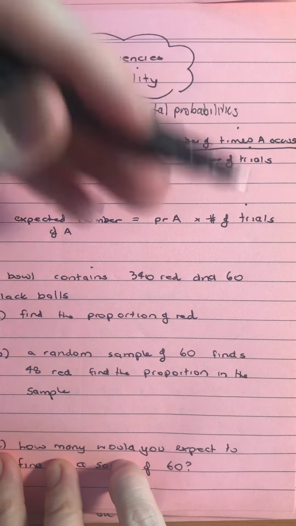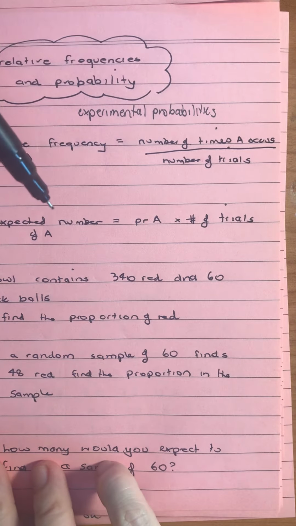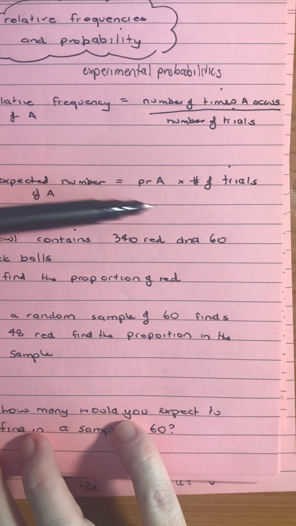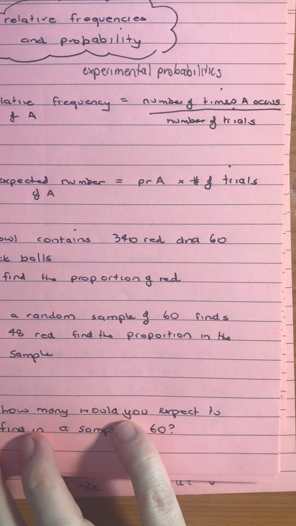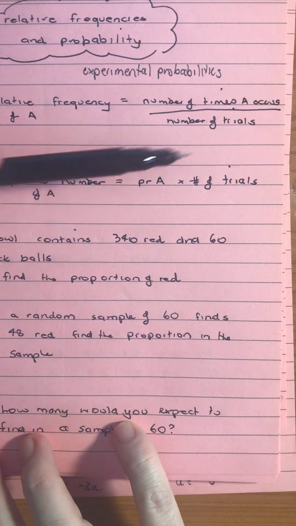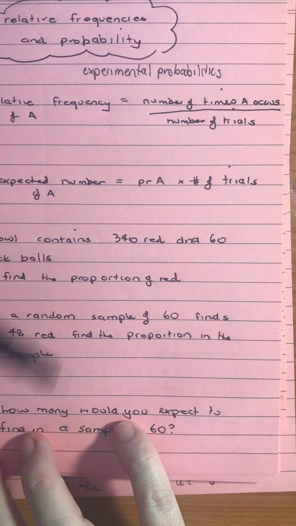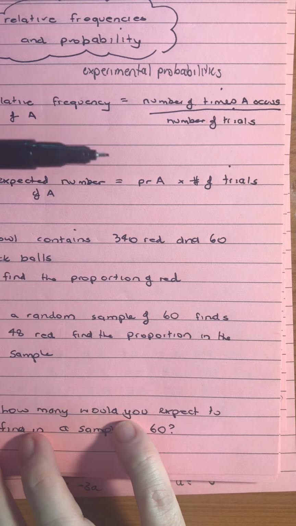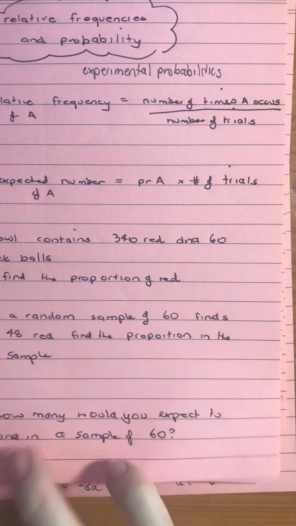So it's the number of times that the event happens divided by the number of trials. So if you are rolling a dice, the number of times that you roll a 3 out of the number of times that you roll the dice. If we're looking at expected number, we're looking at what that probability, or proportion, we also refer to it as, or the relative frequency, and the number of trials. So then that would be how many we expect to see. So if we're basing it on the theoretical probability, when we're rolling the dice, if we roll it 12 times, we would expect to see 2 of each number, theoretically.